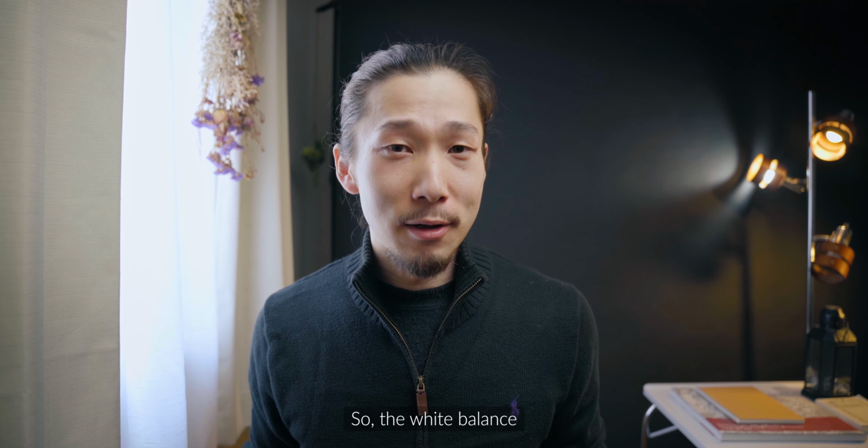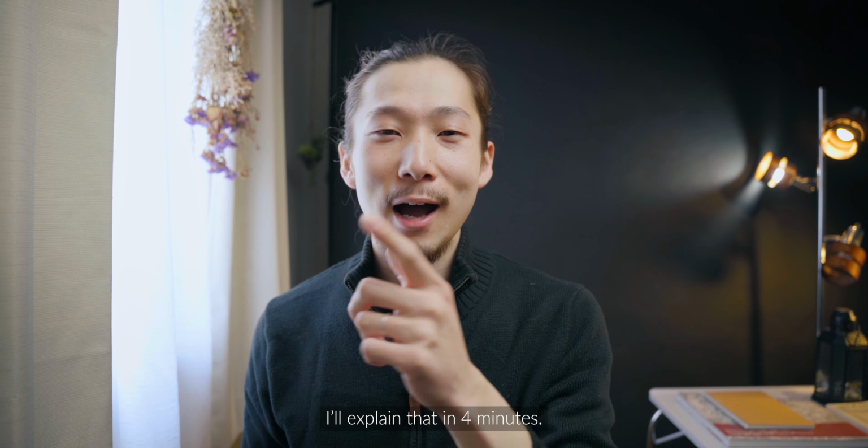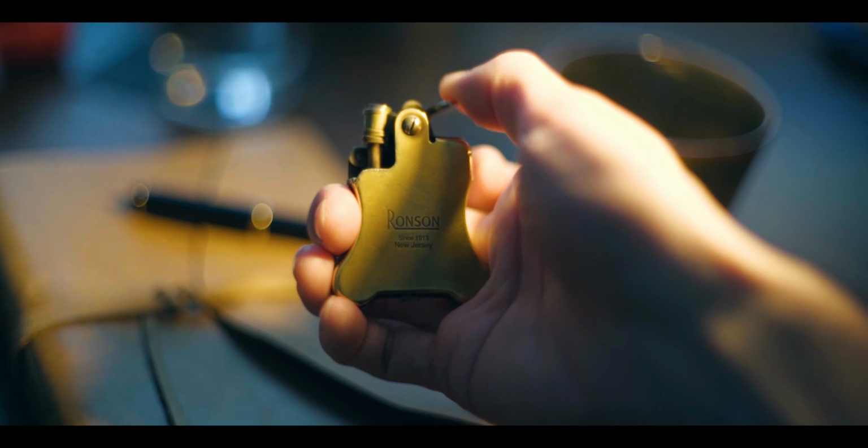So the white balance, the conclusion first: photo, auto; video, manual. I'll explain that in 4 minutes.